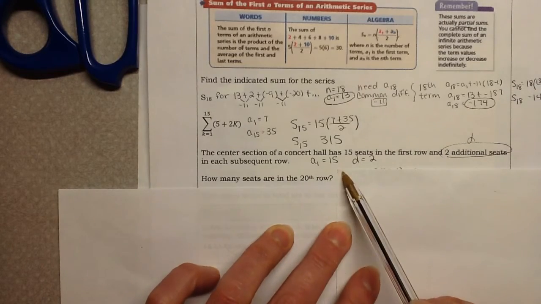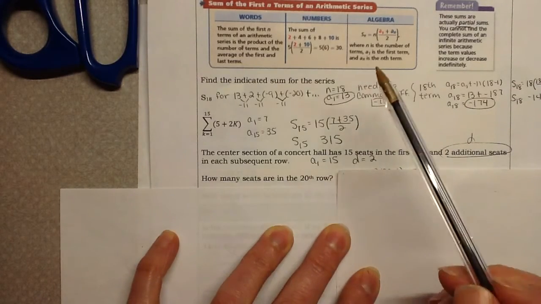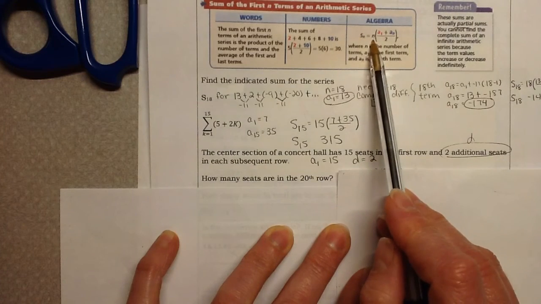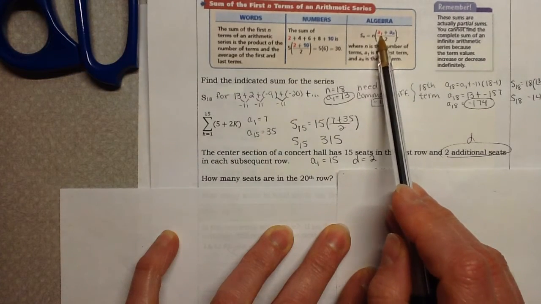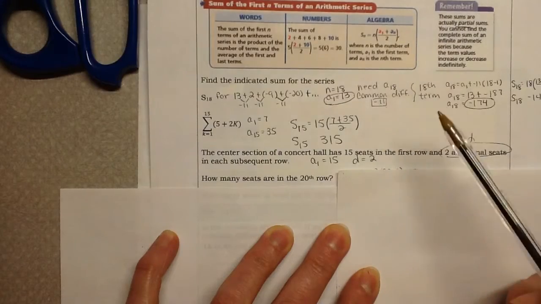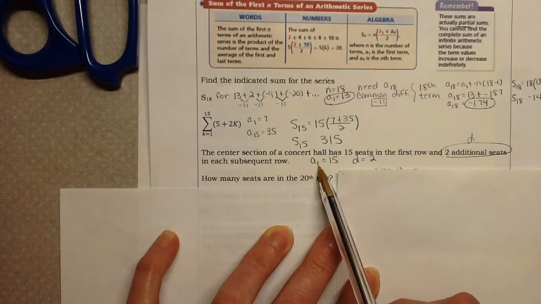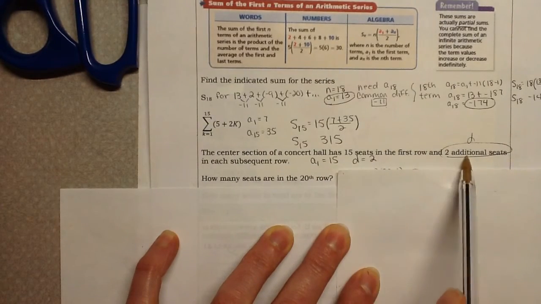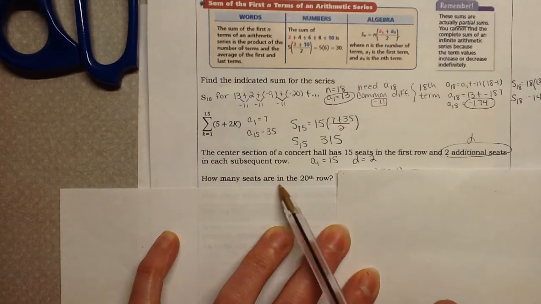Well, let's first figure out, so if we want to add 20 rows together, we need to know the number of rows we have, the number in the first row, the number in the last row, and then we take the average. So our first row has 15 seats in it. The common difference is 2. So let's find how many are in the 20th row.